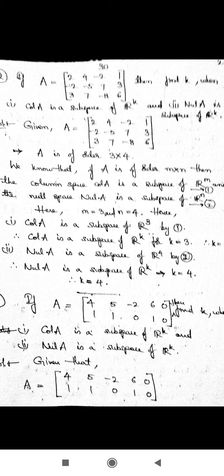Here a matrix is given to us. If capital A is equal to, reading row-wise, 2, 4, -2, 1 is the first row, -2, -5, 7, 3 is the second row, 3, 7, -8, 6 is the third row. Then find k. Here also we are supposed to find the value of k, when in the first bit Col A is a subspace of Rk, and in the second bit Null A is a subspace of Rk. So let us move on to the solution of this question.